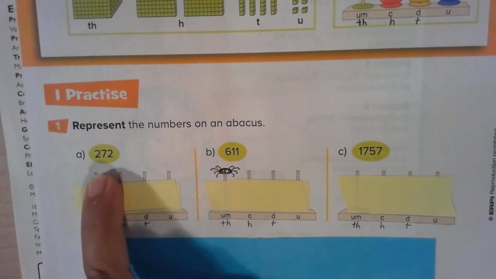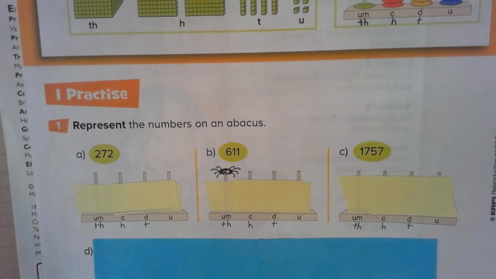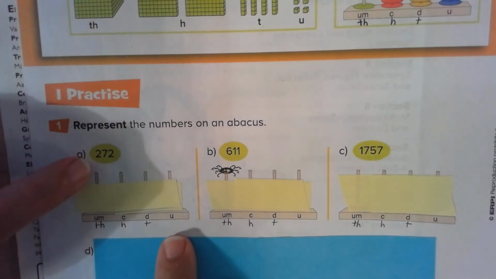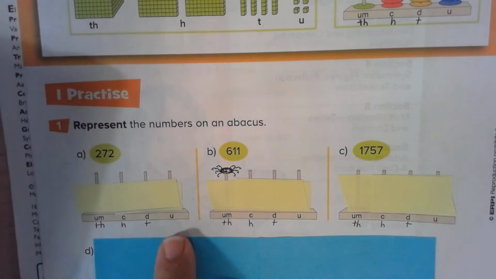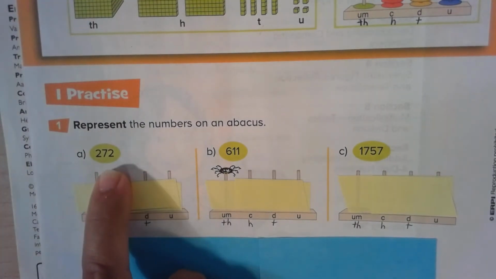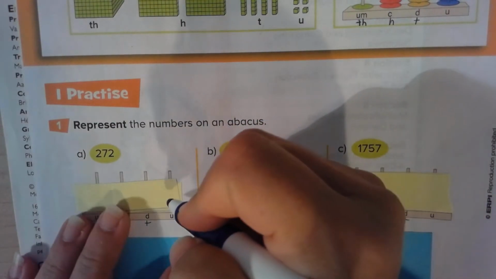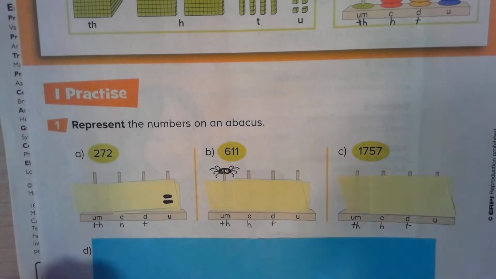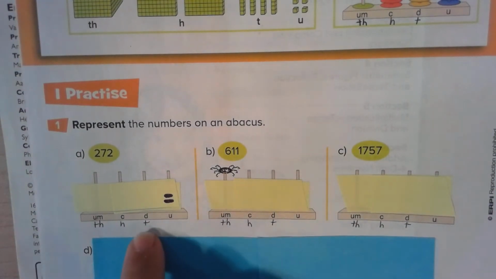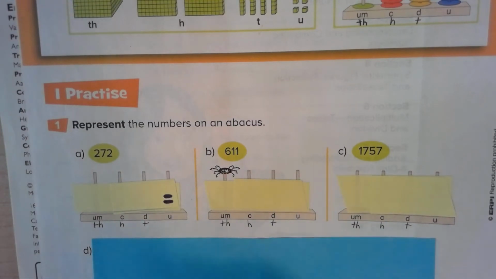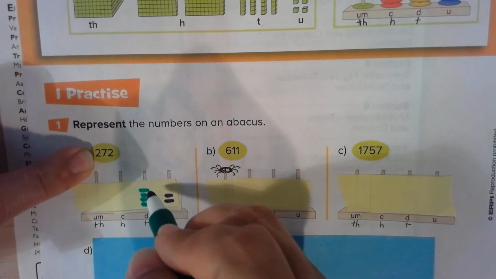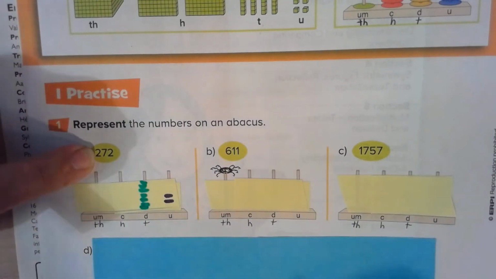So if I wanted to write the number 272, first let's start with our units, or our ones column. How many units are in the number 272? I see 2 units. So you would have 2 beads, or 2 discs. Great. Then I look at my tens pole, and that pole has a 7. So I would put 1, 2, 3, 4, 5, 6, 7.